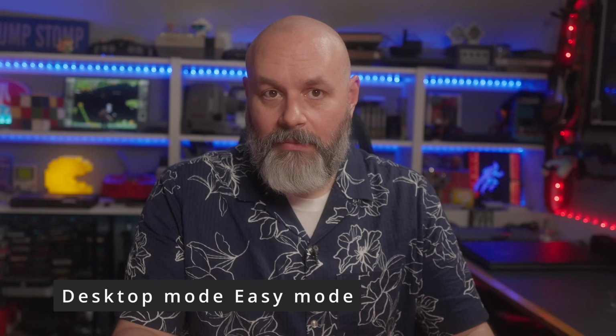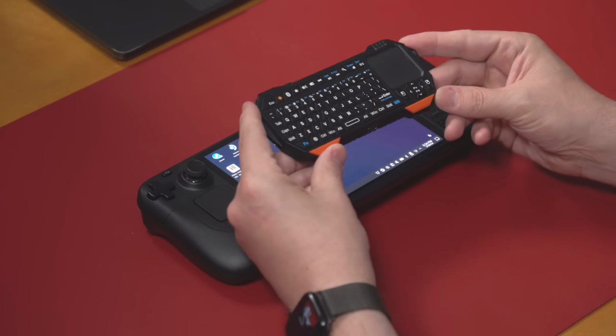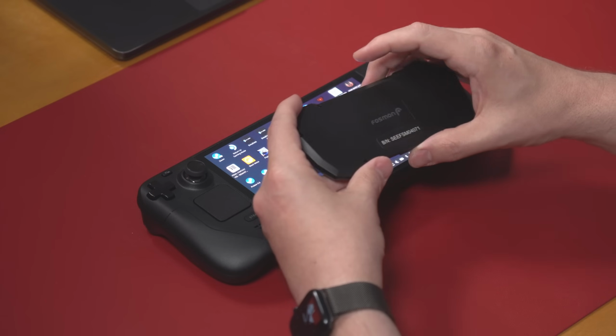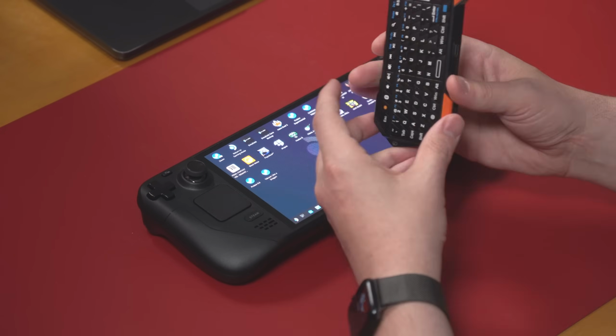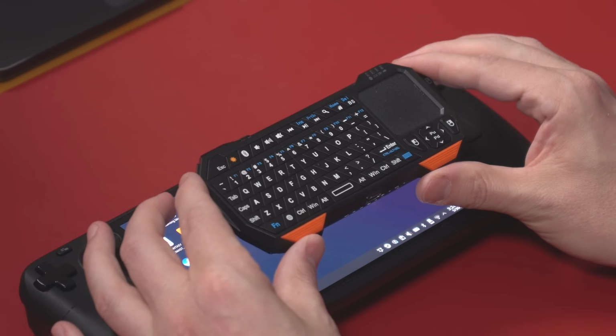Let's say that you are going to be spending some extra time in desktop mode. I'm going to highly recommend that you get yourself a mouse and keyboard. If you're only going to be in desktop mode for a short time, I recommend that you pick up one of these. I just got this the other day. It is called the Fossmann Bluetooth mini keyboard.